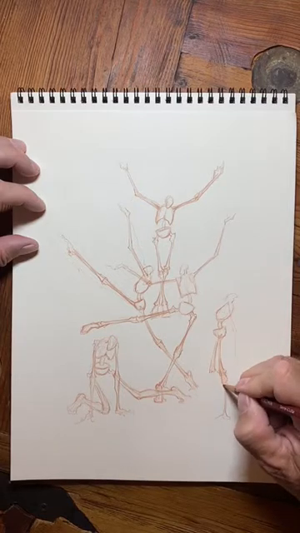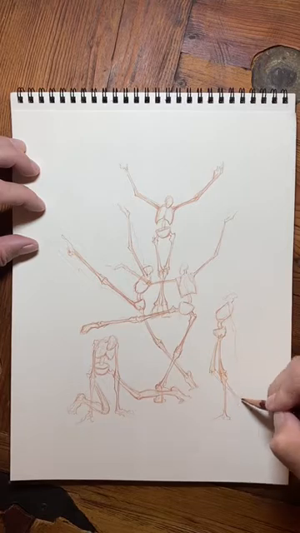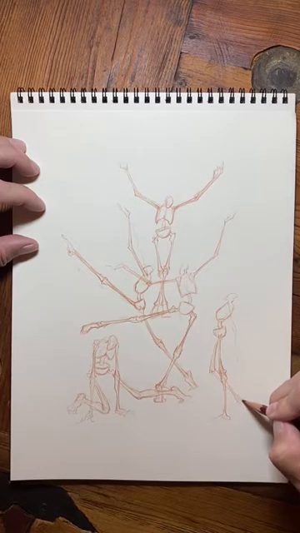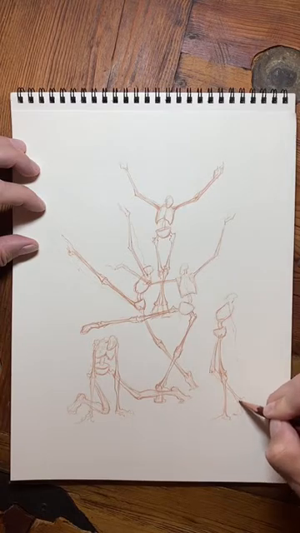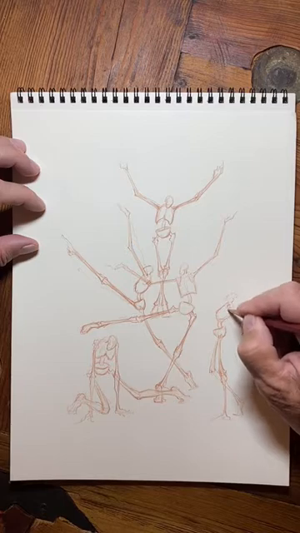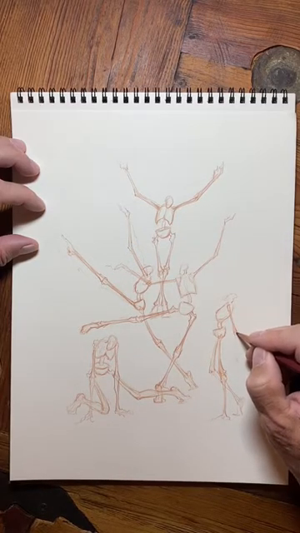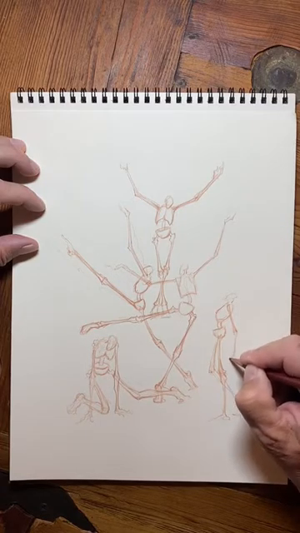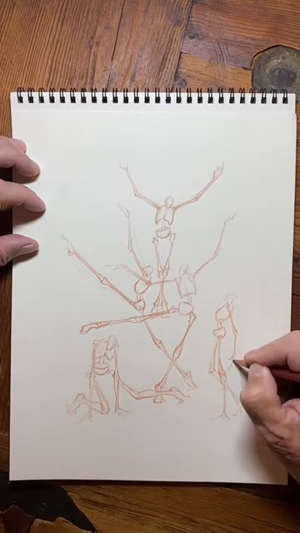Patella. This foot, put it on the ground. Then in here, we have our humerus, radius and ulna, back of the elbow, and just a little gesture of a hand.